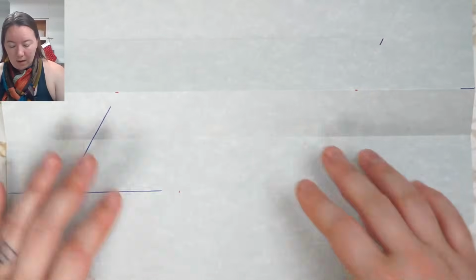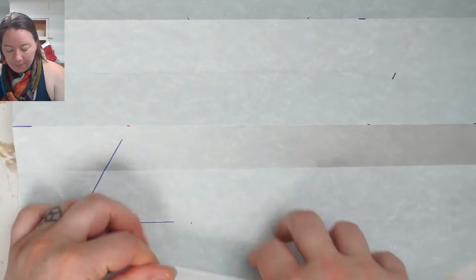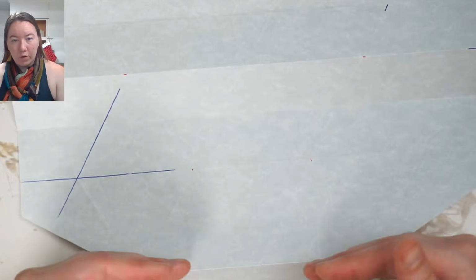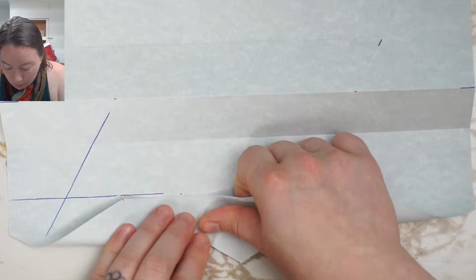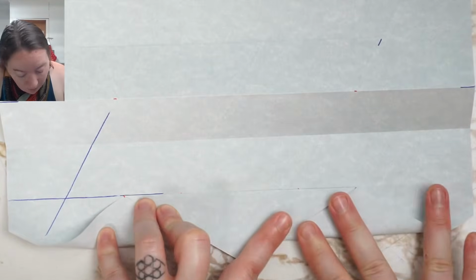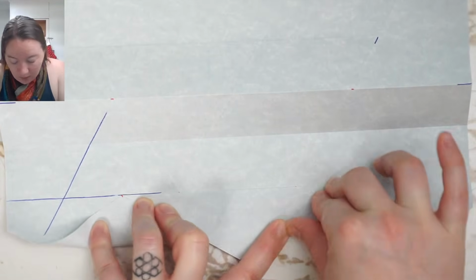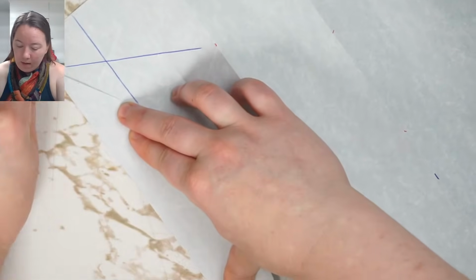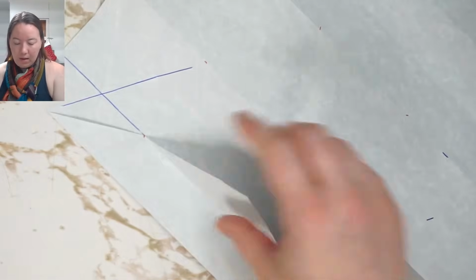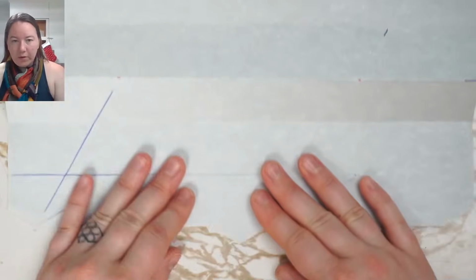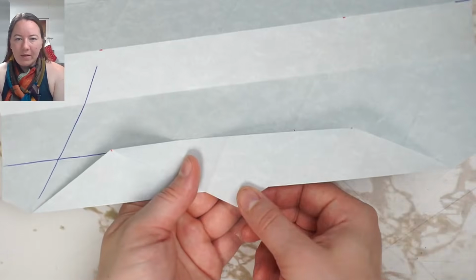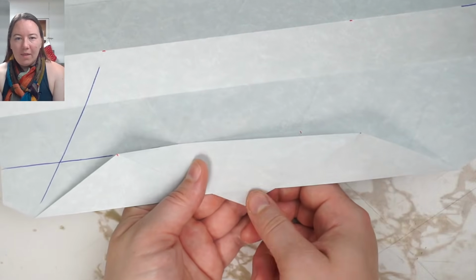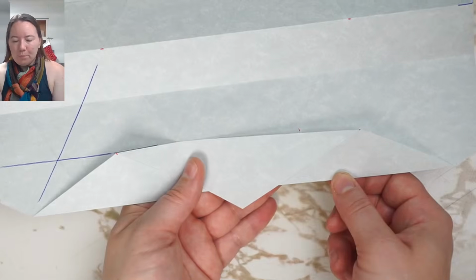And as I get around to where I would be folding a bigger line onto a shorter line, I'm going to rotate and fold the opposite direction instead. And you'll notice that there's that little bit at the corner that's sticking out past the grid line here. And that's fine.